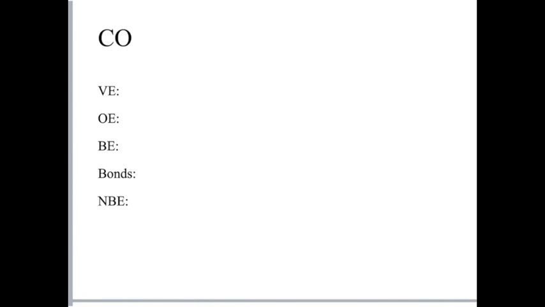So the first thing, again, that we do is we start with our formula and we start identifying how many valence electrons, octet electrons, and so on that it has. So carbon is in column 4, so each carbon has 4 valence electrons. Oxygen is in column 6, so each one of them has 6 valence electrons. So I've got those numbers in. So that's going to give me 10 total valence electrons.